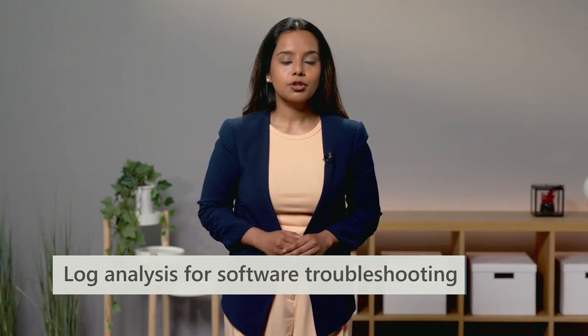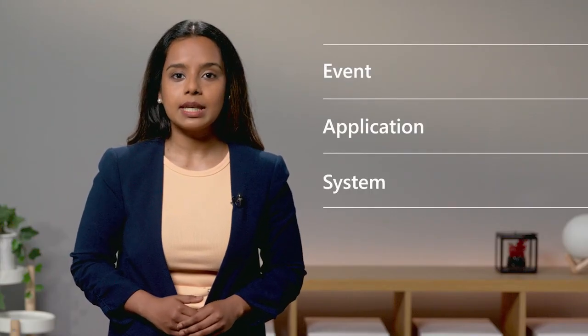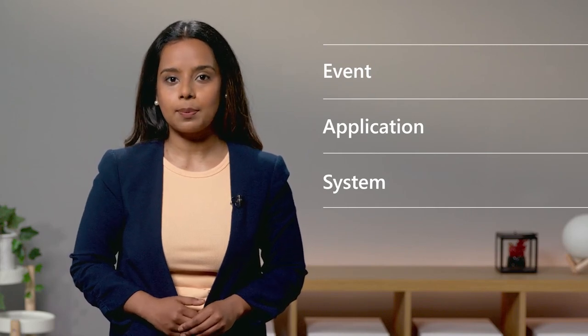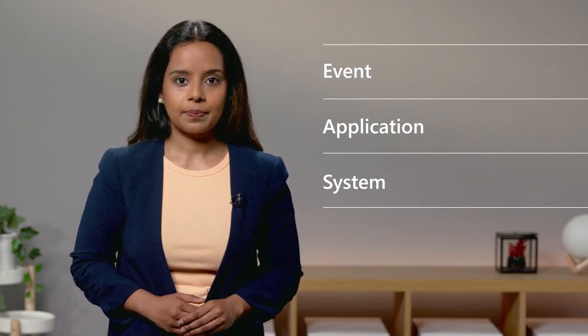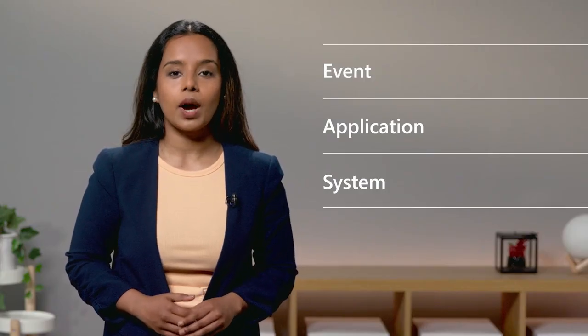Log analysis is a crucial technique in software troubleshooting, particularly in environments that are dependent on Microsoft technologies. Logs such as event logs, application logs, and system logs offer a deep dive into the workings of software applications and operating systems. They provide essential clues that can help diagnose and resolve a wide range of issues. This video guides you through the process of handling logs in a Microsoft environment. It will cover how to access, view, filter, and interpret logs.